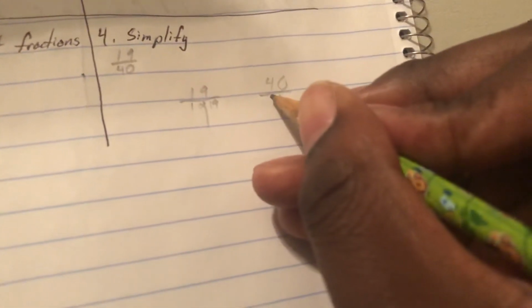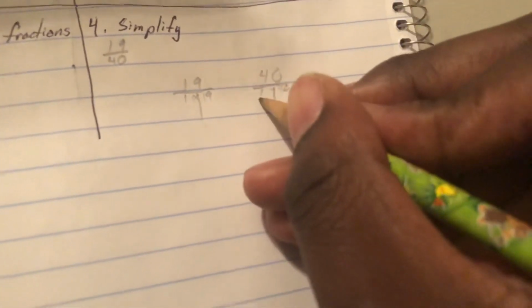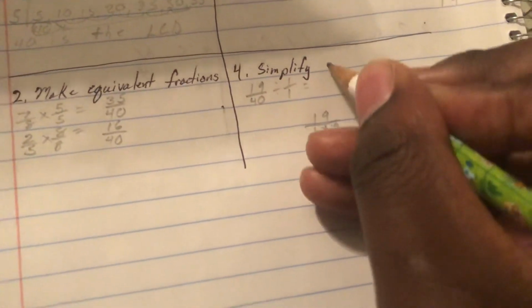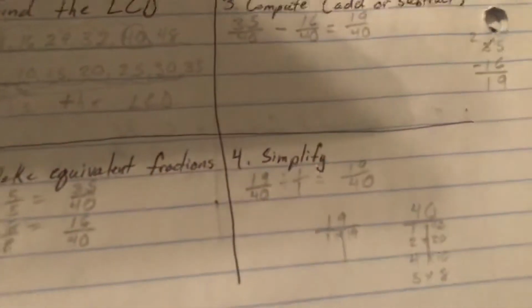Then what are the factors of 40? 1 times 40. 2 times 20. 3 times nothing. 4 times 10. 5 times 8. 6 times, nope. 7 times, nope. 8 times 5. We stop when we come to a factor we already listed. So what do they have in common? Nothing but 1. So that would just mean I'd have 19 over 40 divided by 1 over 1, which is the same as 19 40ths. That's as simple as we're going to make it.